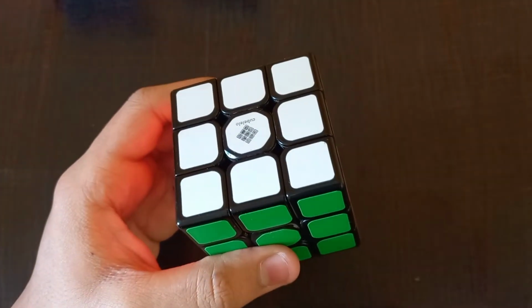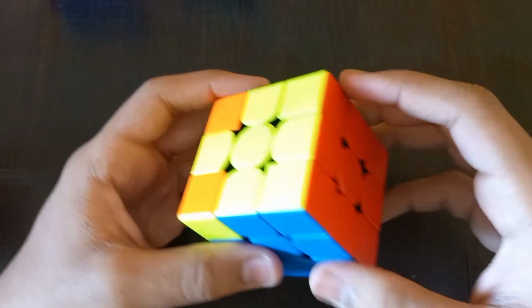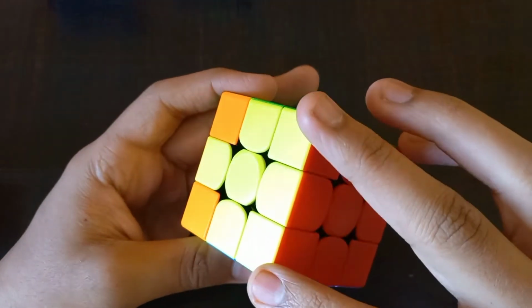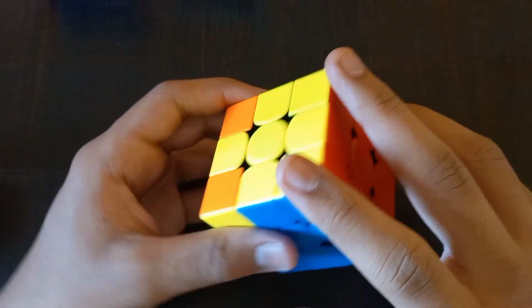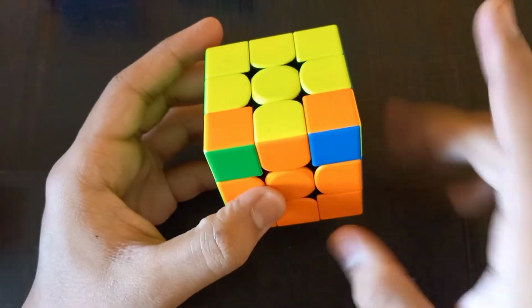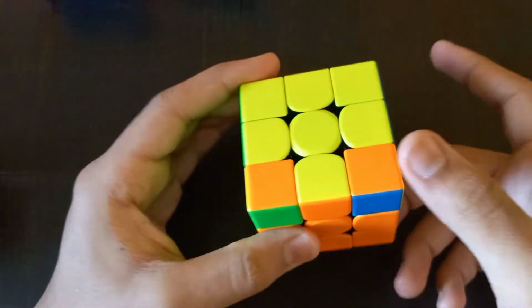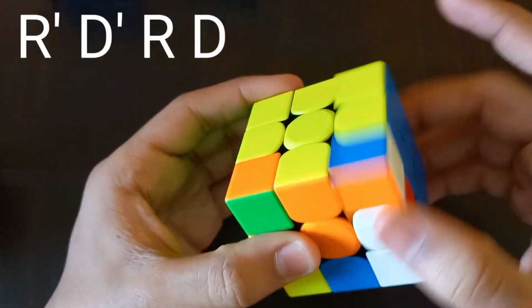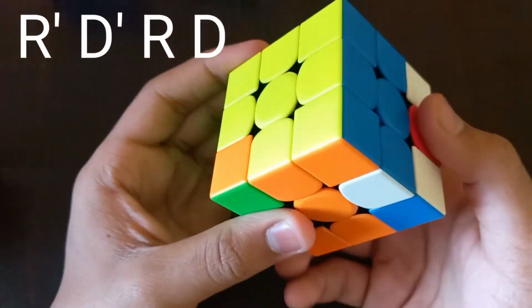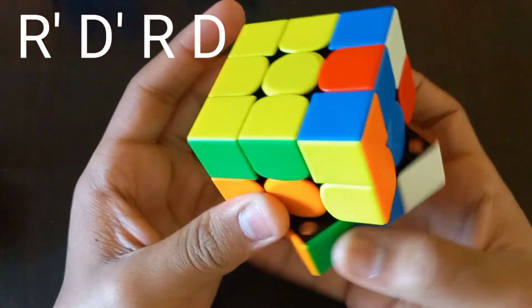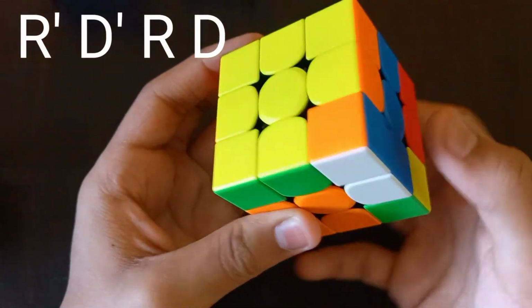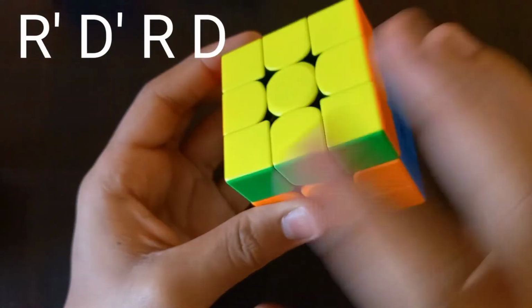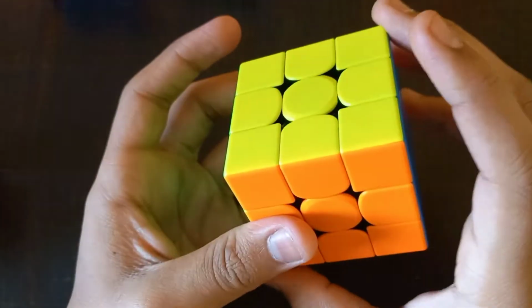One more thing that I want to tell you is that, look, here these two corners are in their correct place as well as in their correct position, but these two are not in their correct position. So we'll apply the same algorithm, R prime D prime R D R prime D prime R D, and then turn it and repeat it, and then your cube is solved.